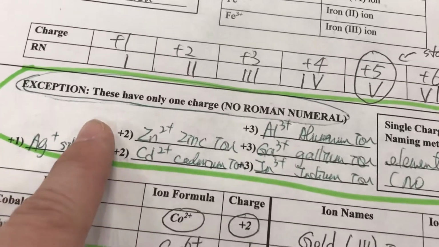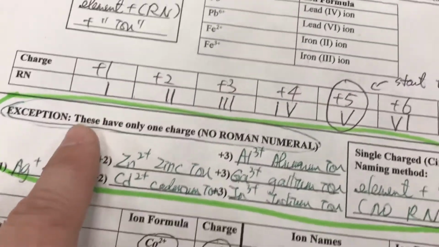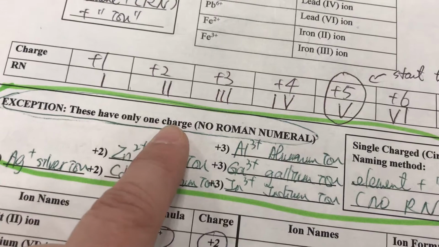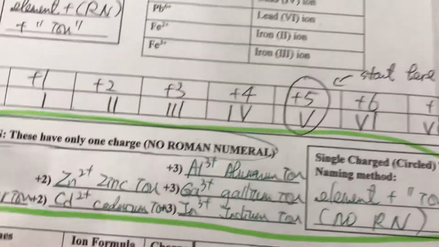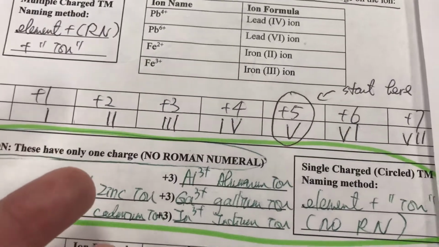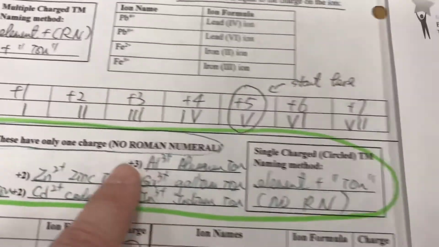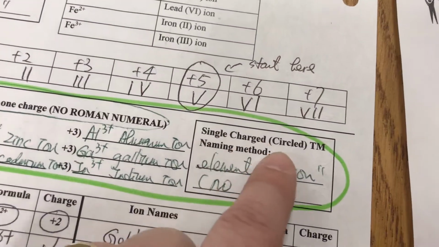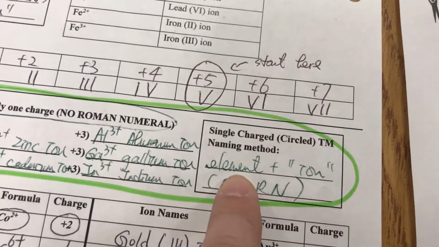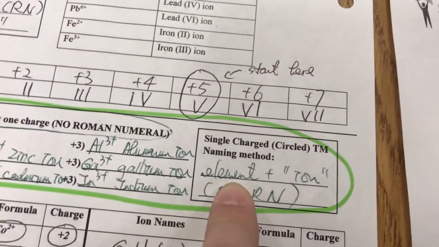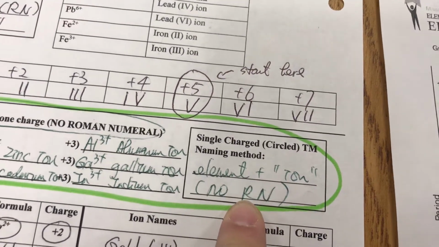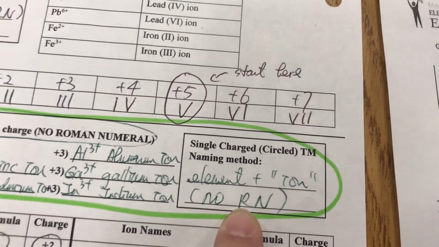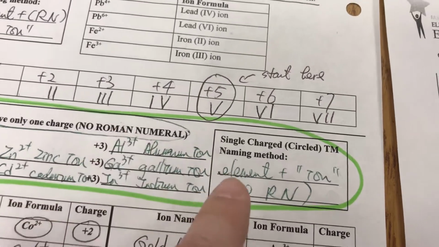Now the exceptions, there are 6 exceptions. These exceptions only have 1 charge. You don't need to give me a Roman numeral because everybody already knows their charge. So the single charge transition metals, how do you name them? Same thing as the cation: just the element plus the ion, but no Roman numeral because everybody already knows their charge. They each only have 1 charge.